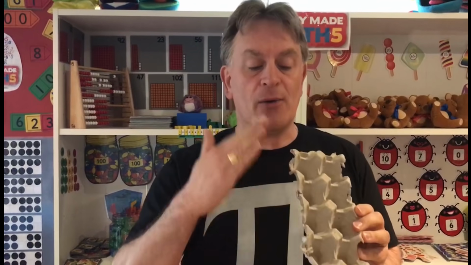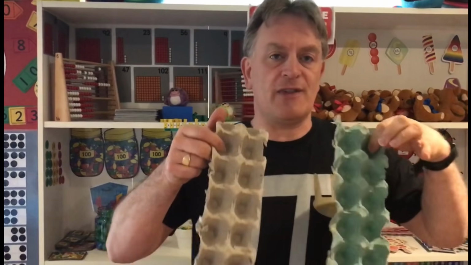They don't have to have eggs in them for a start. You can actually order them as egg trays from places like Amazon. I created my egg boxes, these ones, by ordering 100 egg trays and just cutting them down into this particular shape. So they're not expensive to buy. You don't have to spend a lot of money on eating eggs. In the end, you end up creating egg boxes such as these.